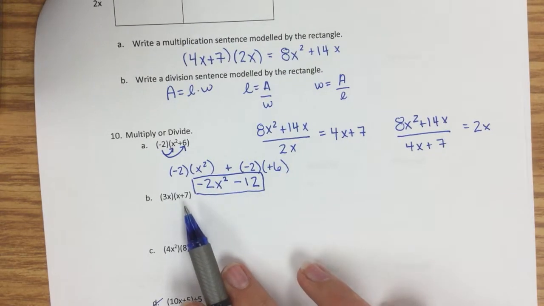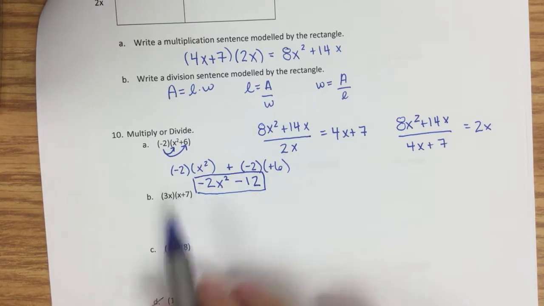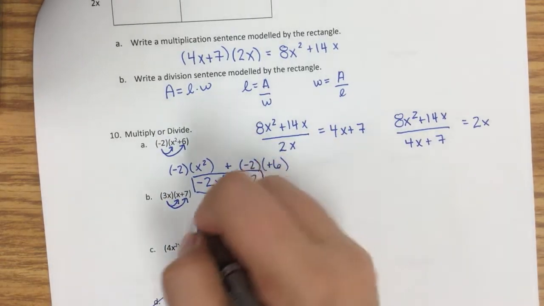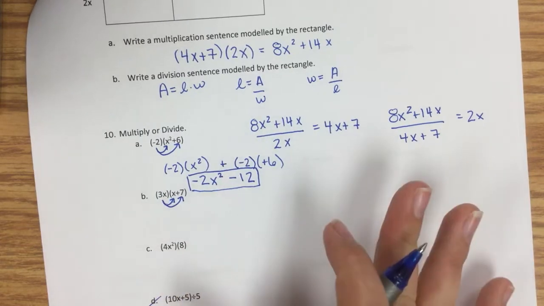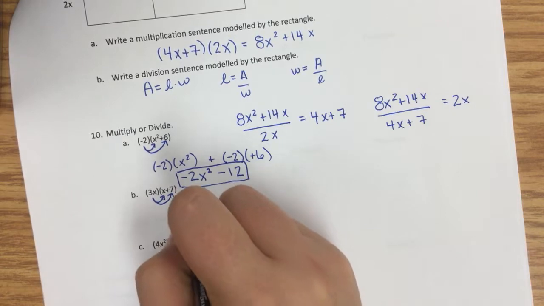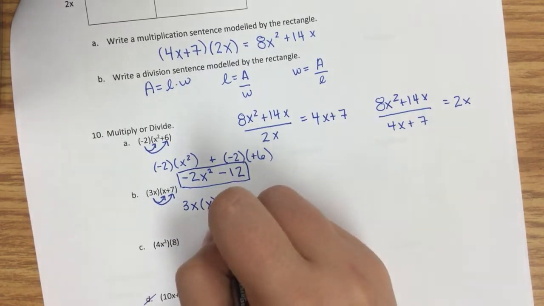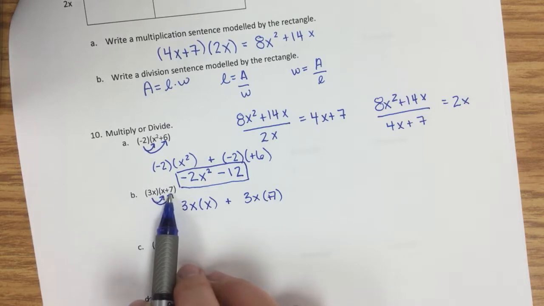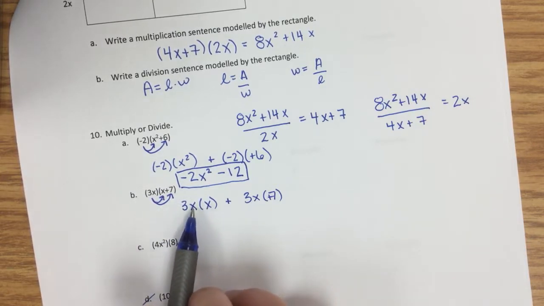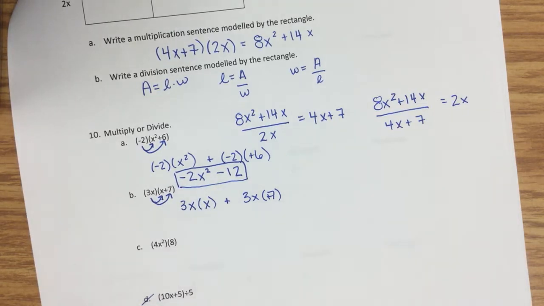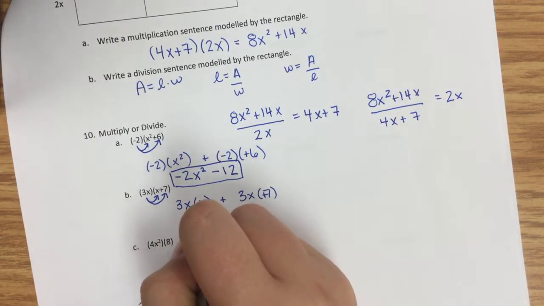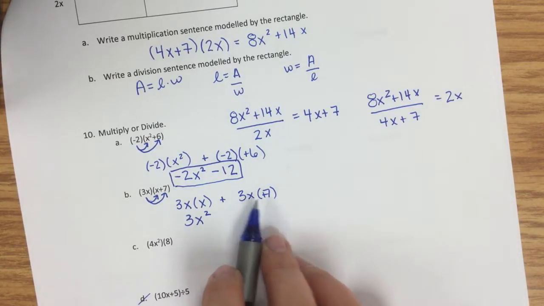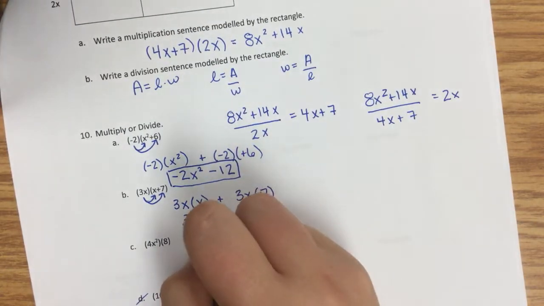If I go down to B, 3x times x plus 7. Again, 3x needs to be multiplied with every term in the polynomial following it. So I use the arrows to kind of do a shortcut, and I would go right to writing the answer, but I'm going to show you exactly what I'm doing. 3x multiplies with the x, 3x multiplies with the plus 7. 3x times x, you guys just learned if you multiply x's, you can visualize them as powers of x. x times x makes x squared, or x to the 1 plus 1 equals 2. So 3x squared. 3x times 7. If you have 3 x's and you have 7 groups of them, now you have 21 of them.